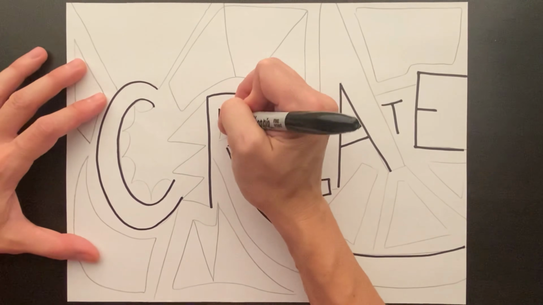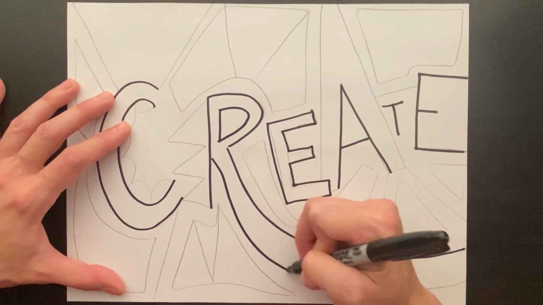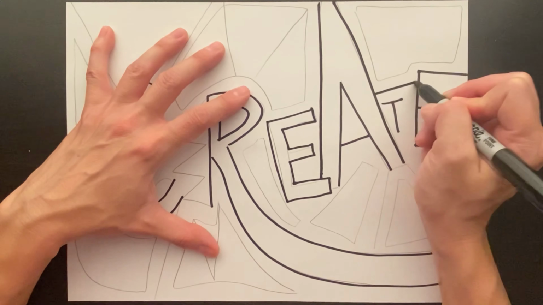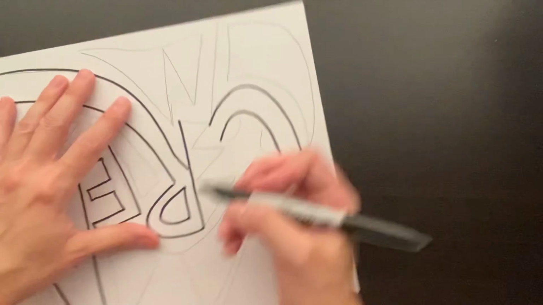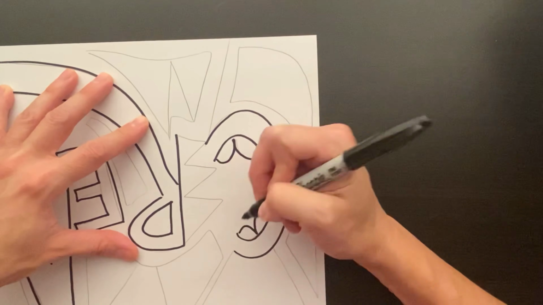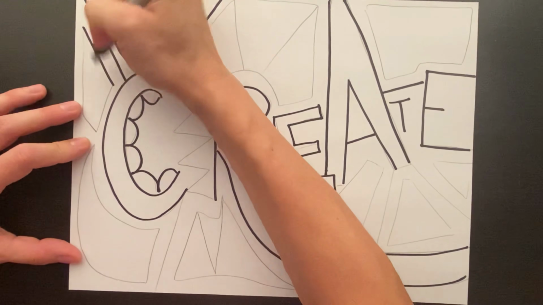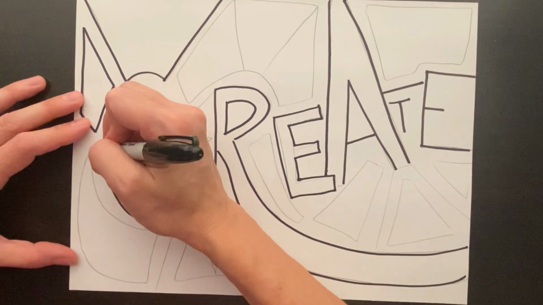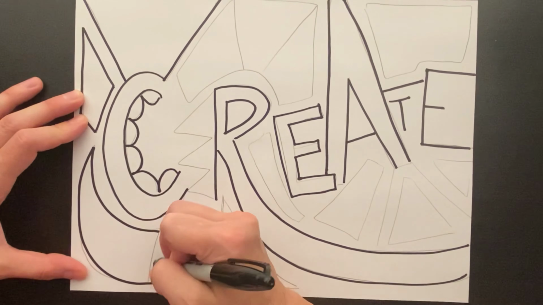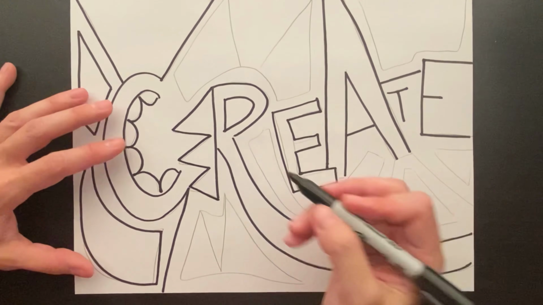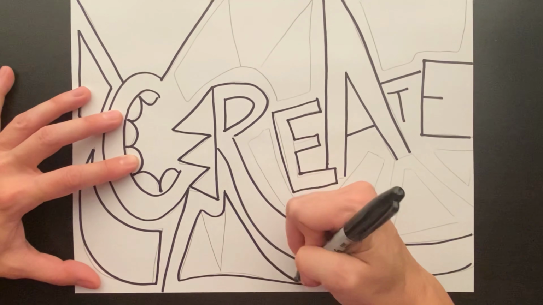For my good copy, I did sketch it all out in pencil first, and then as you can see, I'm tracing over the lines with Sharpie. You can see how I've used different lines and then created different sections by just breaking up each of the areas using lines connecting to the edge of the paper or using lines connecting to other letters.